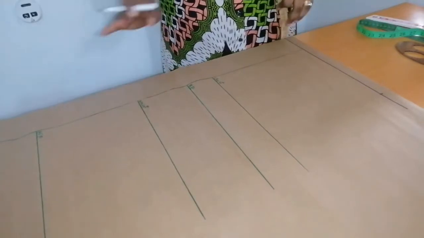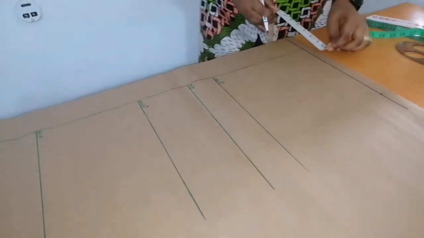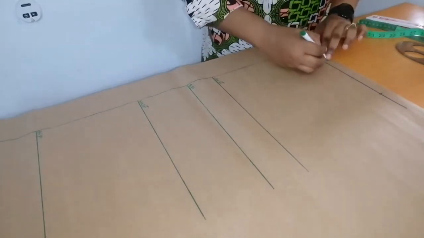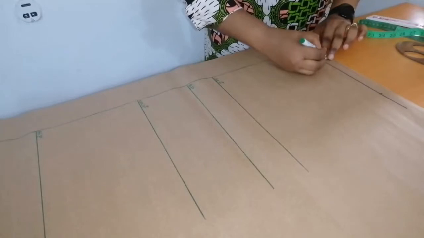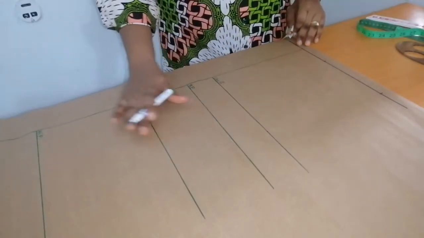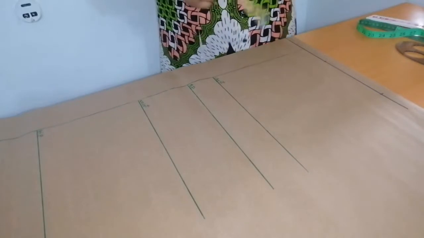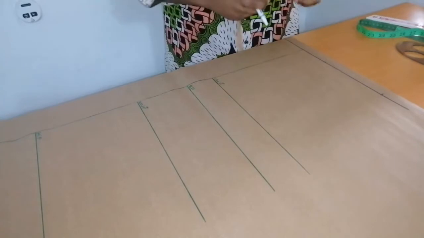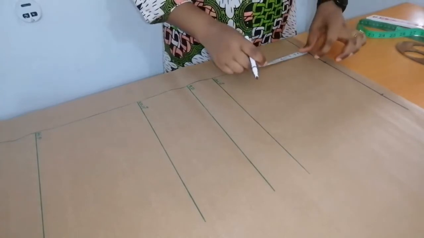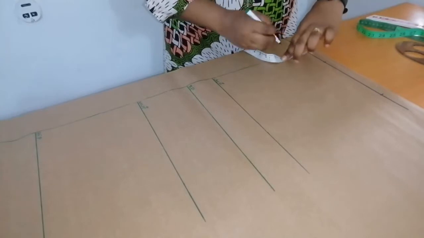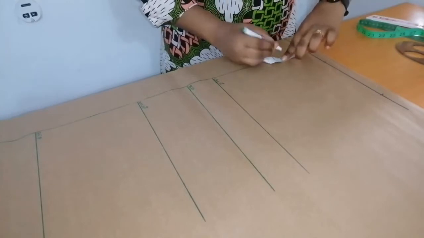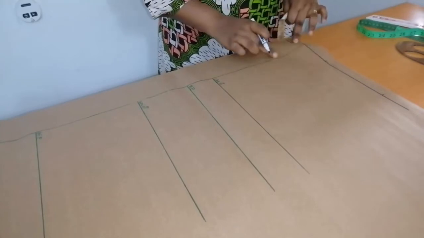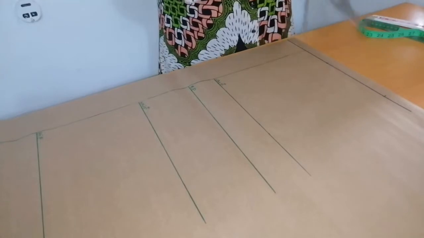I'll be making use of a neck width of 3 inches. This is the front bodice. I'll be making use of a neck depth of 3 inches. This is the front bodice. Neck width of 3 inches, neck depth of 3 inches. With my French curve, I'll connect the neckline.